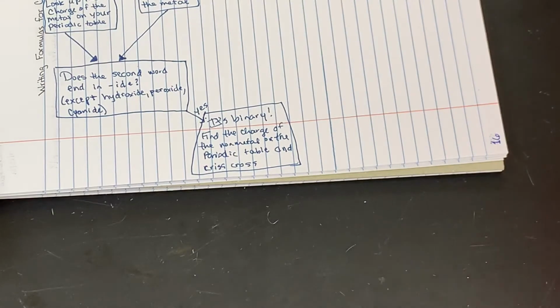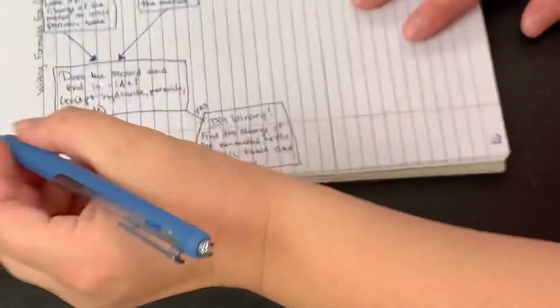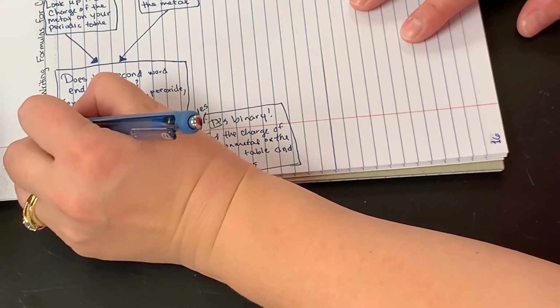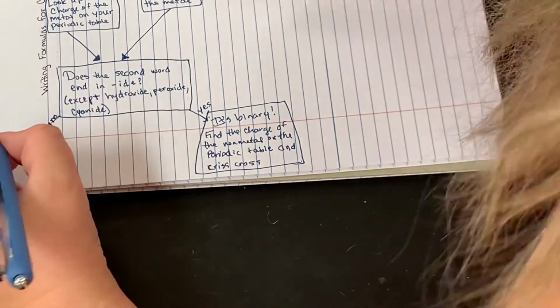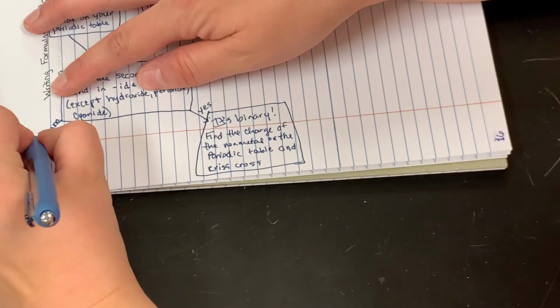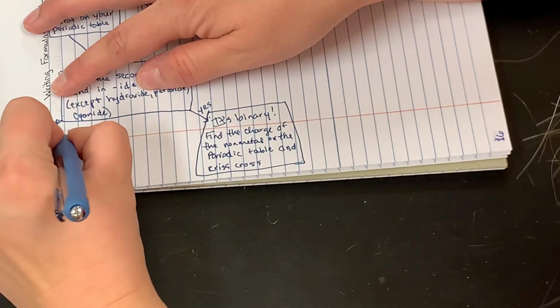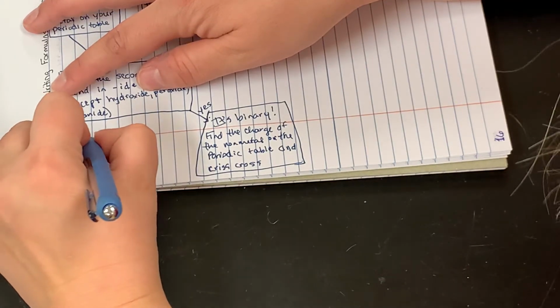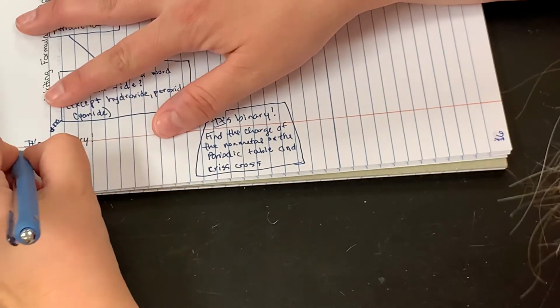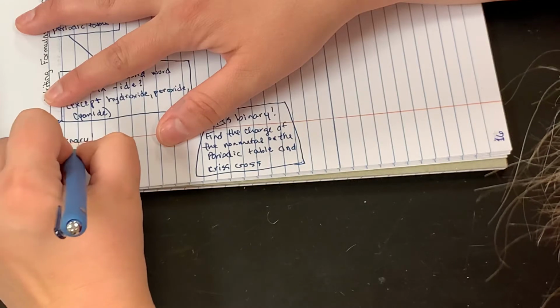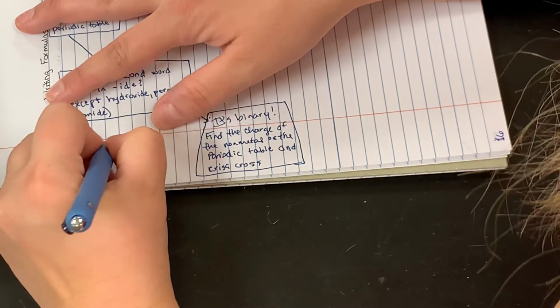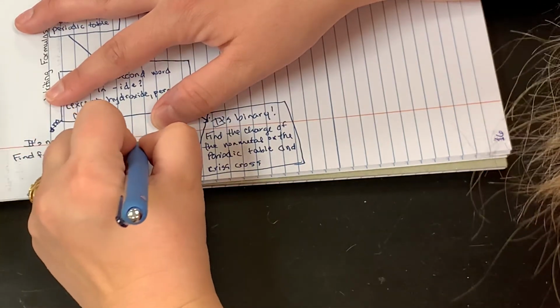What if the second word does not end in IDE? No. Then it's going to be non-binary. So for this one, you're going to find the formula for the polyatomic ion.